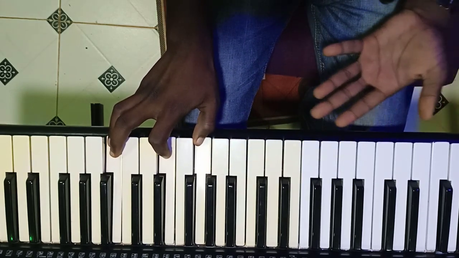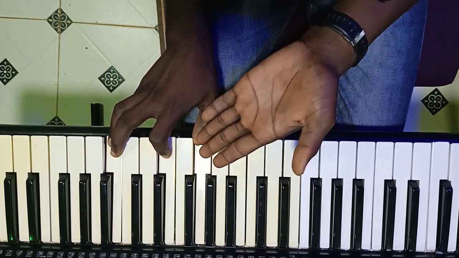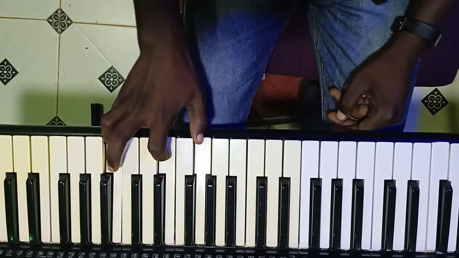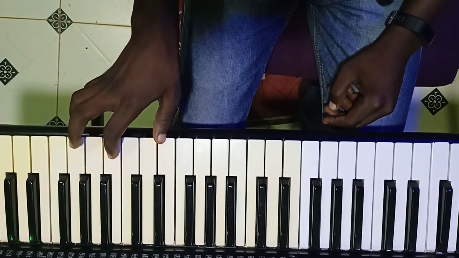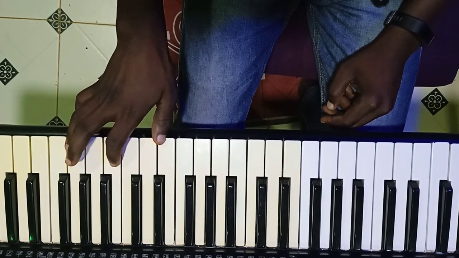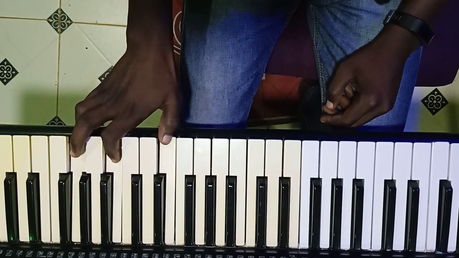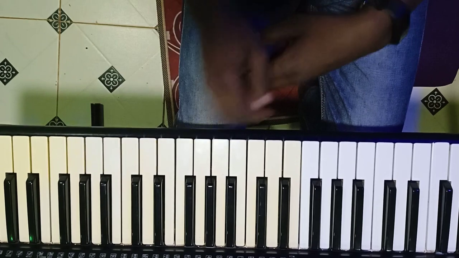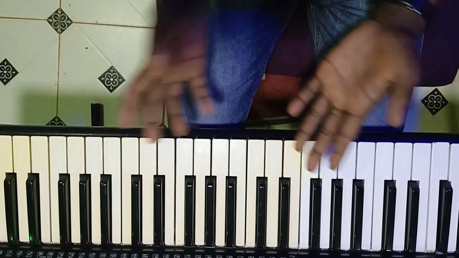Then the next inversion, you take note A to the A on the higher side, so that you have C being your first, then F, then A being your last. If you come back, take C to the other side, you will have back the root chord. So that is inversions.